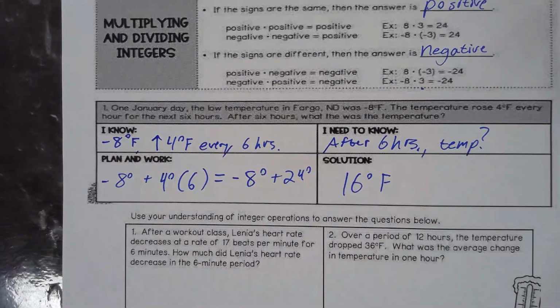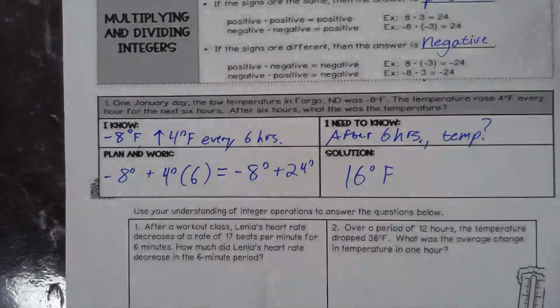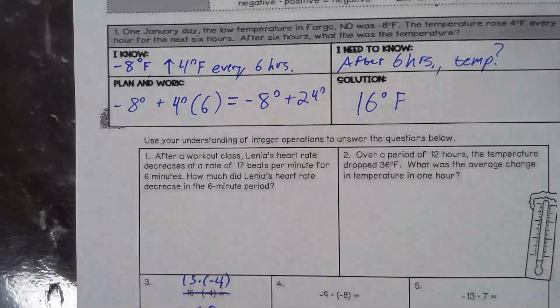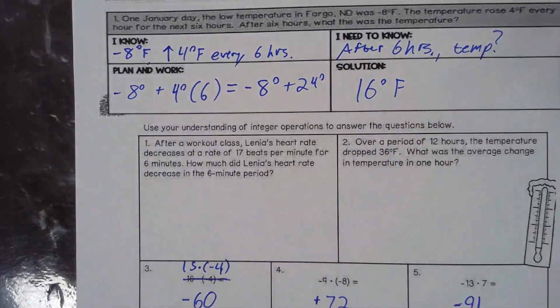Yes, right, right. Okay, let's see if we can do one more of these word problems. After a workout class, Lene's heart rate decreases at a rate of 17 beats per minute for 6 minutes. How much did Lene's heart rate decrease in a 6-minute period?